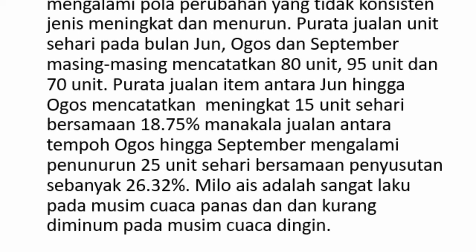Jualan Milo ais dalam tempoh yang sama mengalami pola perubahan tidak konsisten jenis meningkat dan menurun. Purata jualan unit sehari pada bulan Jun, Ogos dan September masing-masing mencatatkan 80 unit, 95 unit dan 70 unit.